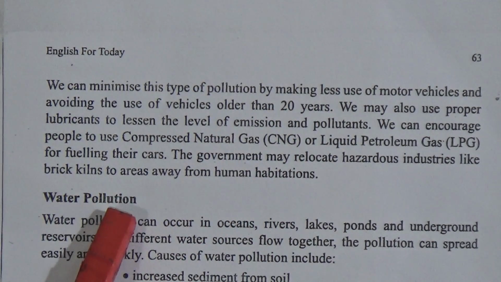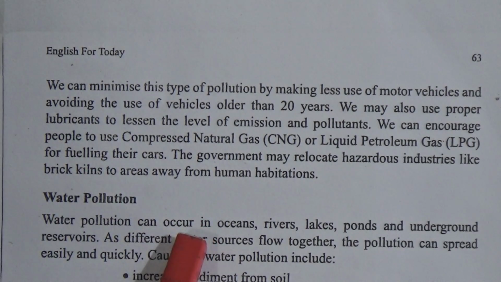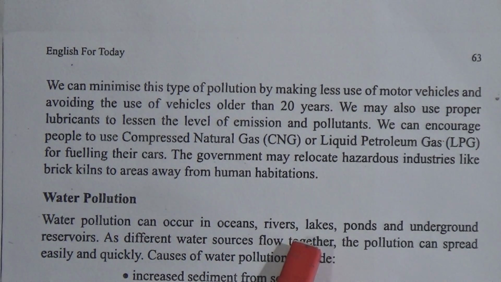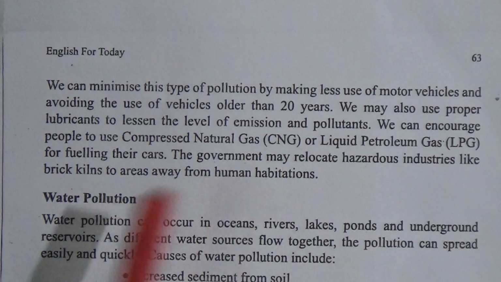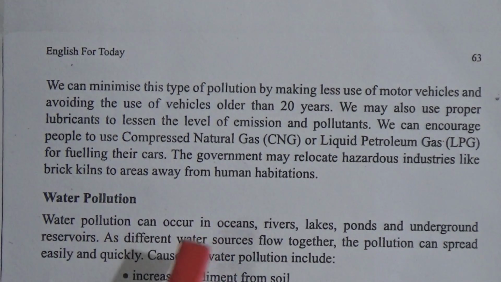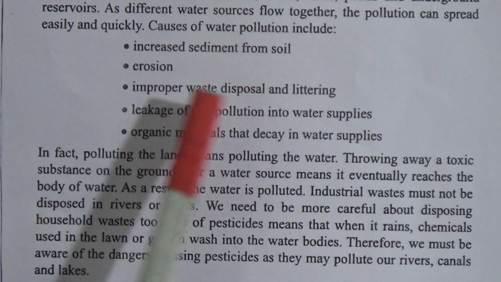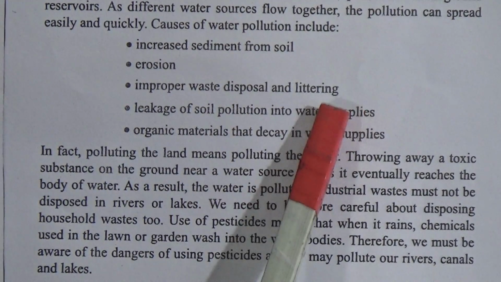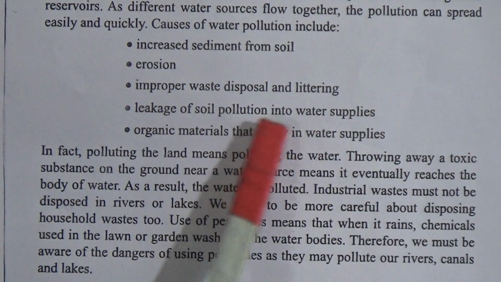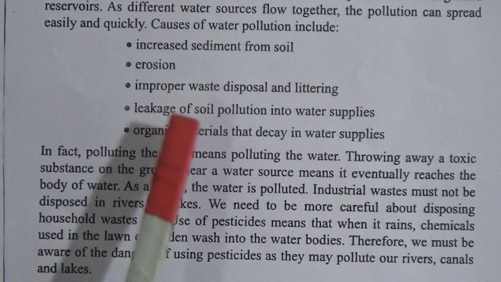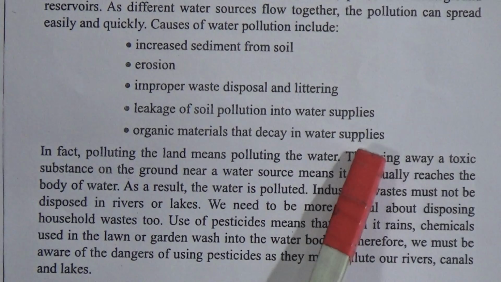Now we'll learn about water pollution. Water pollution can occur in oceans, rivers, lakes, ponds, and underground reservoirs. As different water sources flow together, the pollution can spread easily and quickly. Causes of water pollution include increased sediment from soil erosion, improper waste disposal and littering, leakage of soil pollution into water supplies, and organic materials that decay in water supplies.